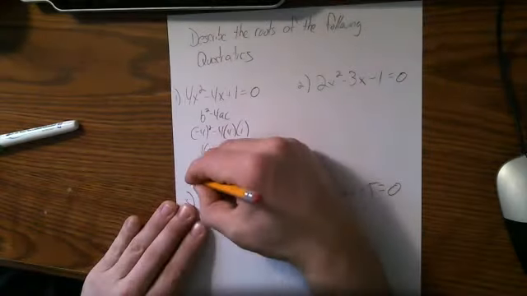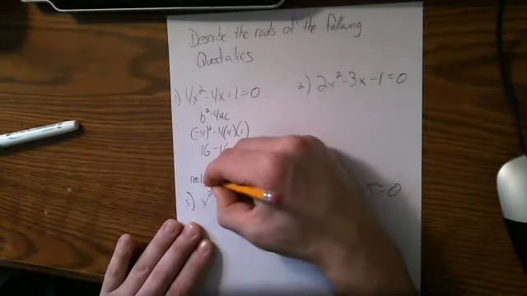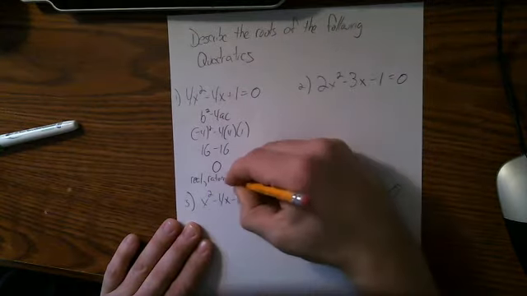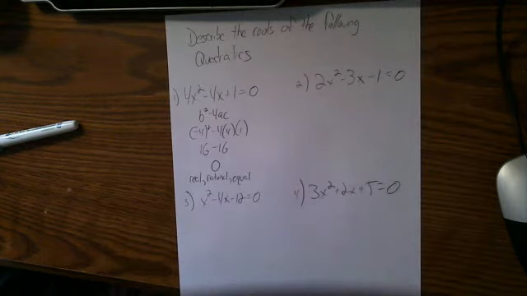What does that mean? Well, they're real. It's not negative. They're rational, it's not a radical, and they're equal roots, meaning I'm only getting one solution.